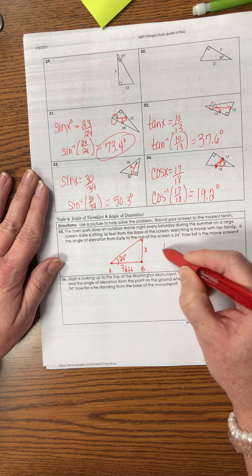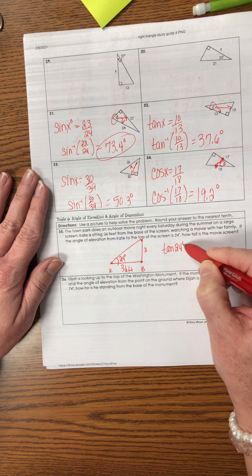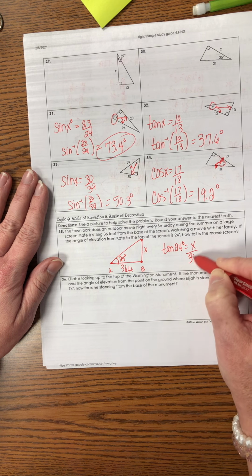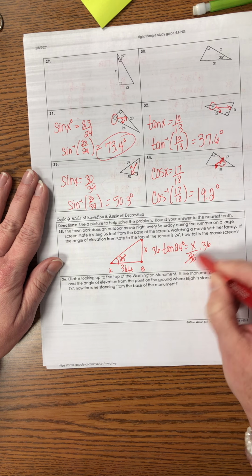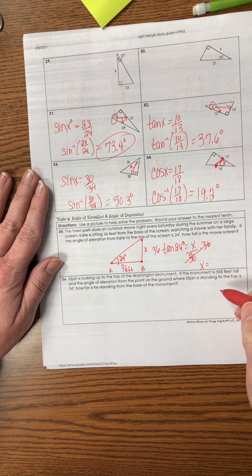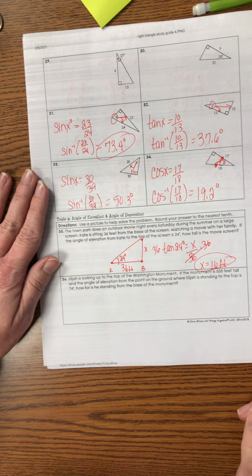So opposite over adjacent. So the tangent of 24 degrees is equal to x over 36. Let's multiply both sides by 36. And you'll have 36 times the tangent of 24 degrees is 16.0 feet.